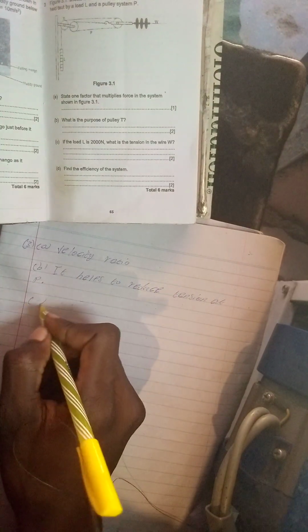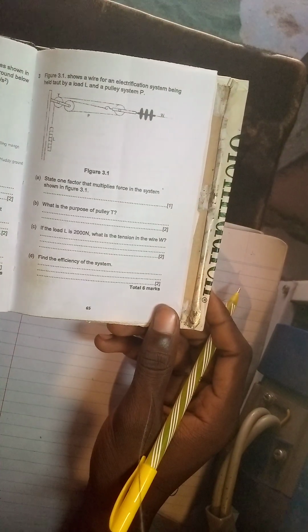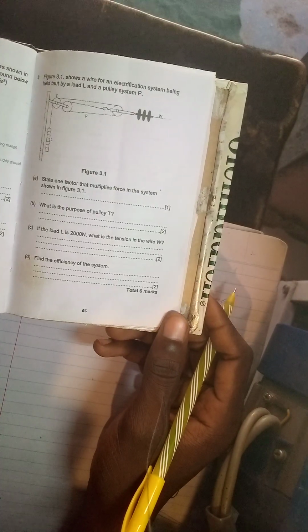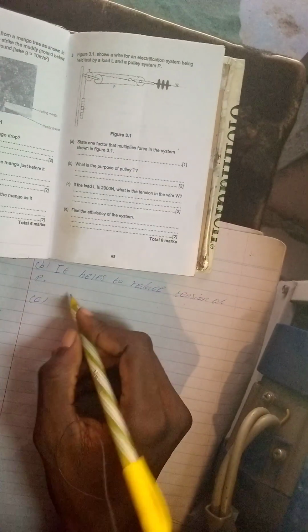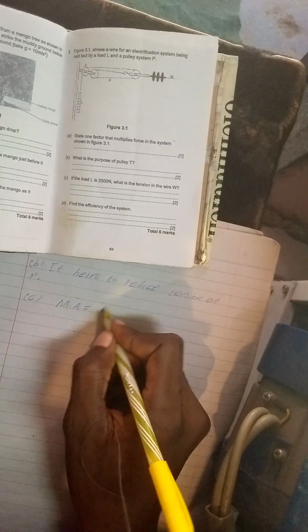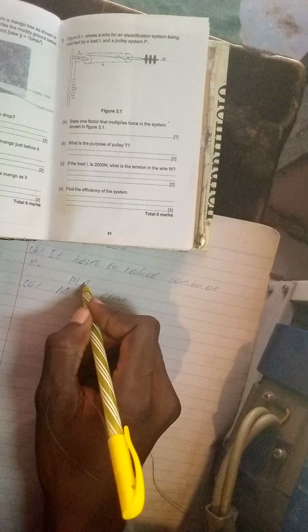Then you go to C. This question C reads, if the load L is 2,000 Newton, what is the tension in the wire W? So we need to find the tension at W. When finding the tension at W, simply use the formula for mechanical advantage, which you all know is equal to effort over load. And we also know that mechanical advantage is equal to velocity ratio. Hope we are clear.